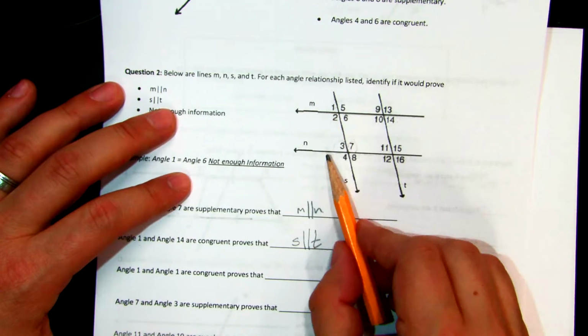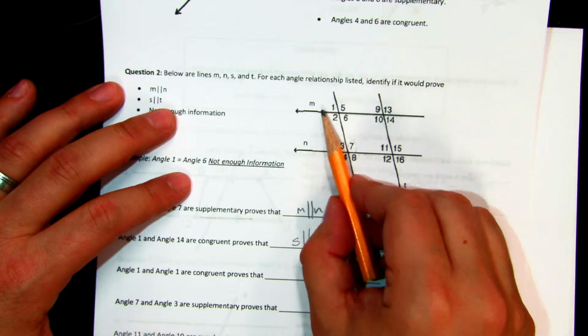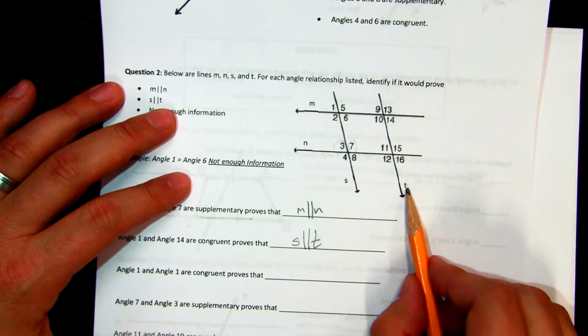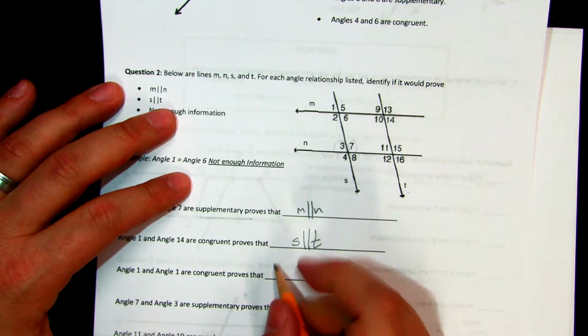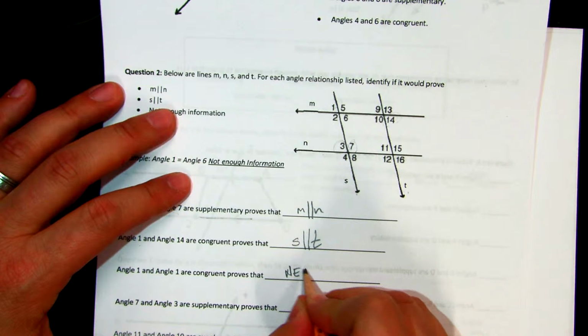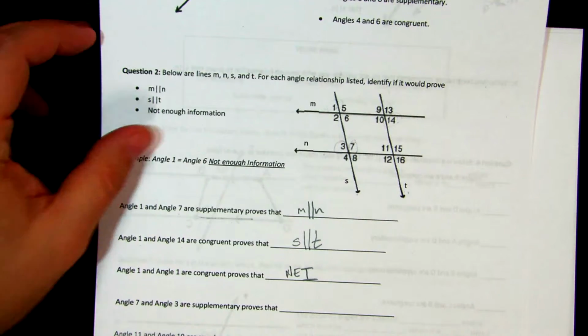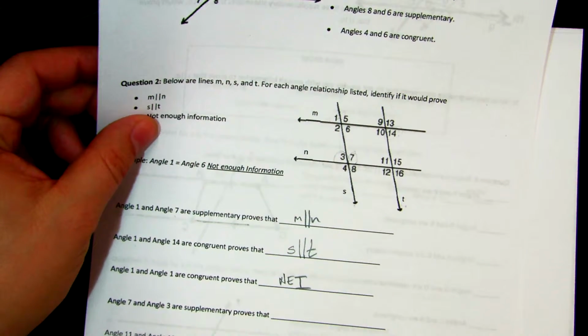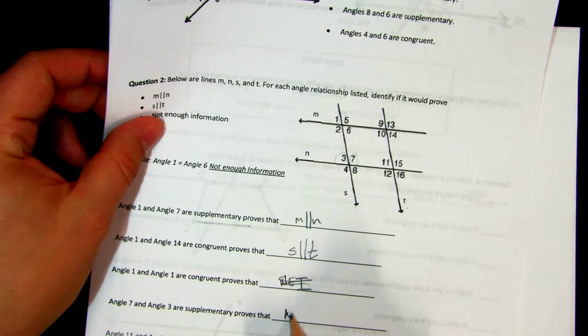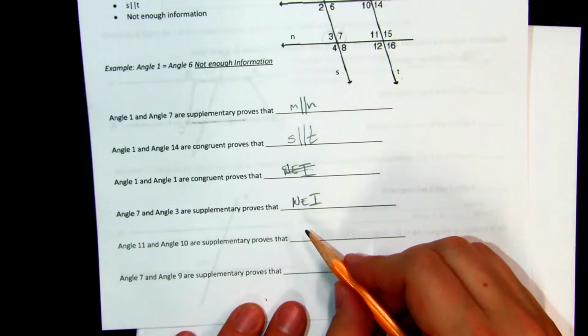I don't have anything about M, so I can't be proving that M and N are parallel. I don't have anything about T, so it won't be proving that S and T are parallel. So this one is just not enough information. And that was just because this one is not enough information. I just skipped the other one. Let's see. That's good enough.